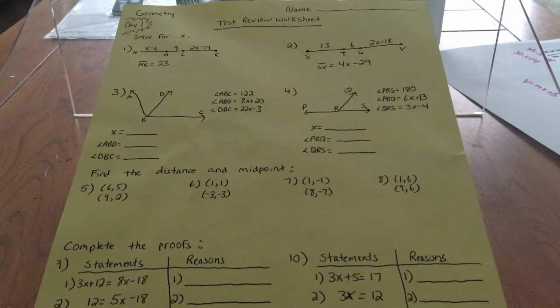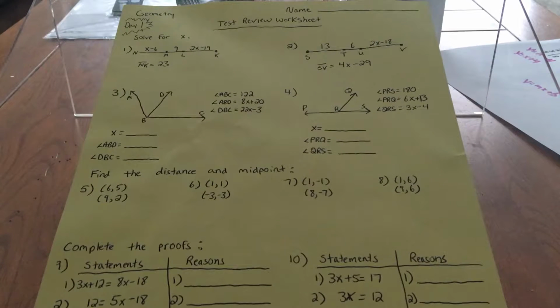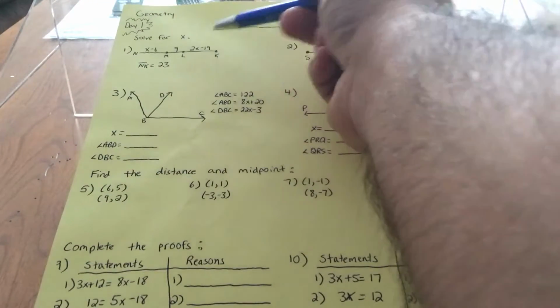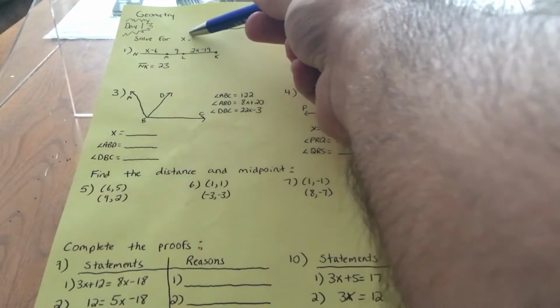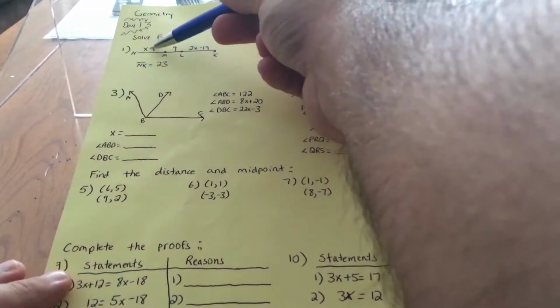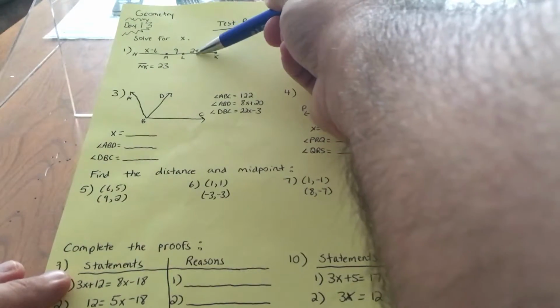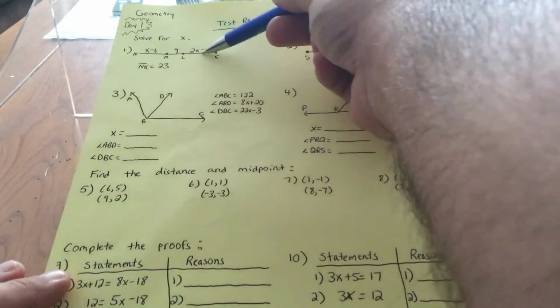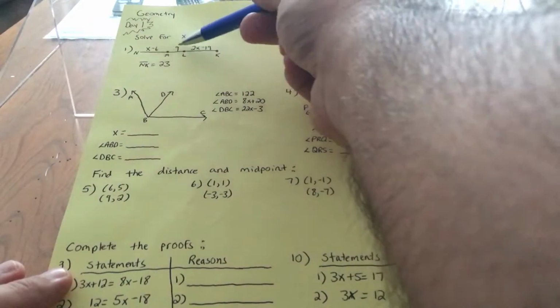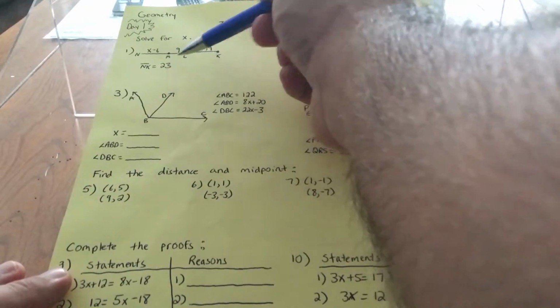So the first two problems, notice we've got a line there and it's broken up into segments. So we're going to use the segment addition postulate, the thing that we used way back in the beginning of class. Our goal is to solve for x. They're not asking you for the lengths of the segments or anything. They just say in the direction solve for x. So to do that, we know that this segment plus this segment plus this segment adds up to equal the whole thing, and the whole thing is equal to 23.